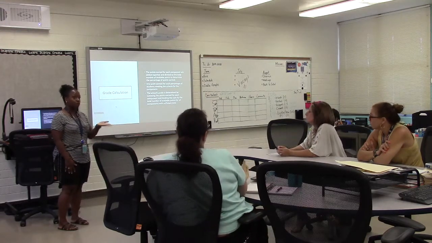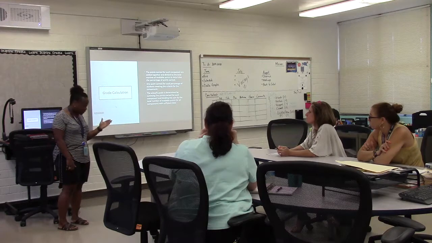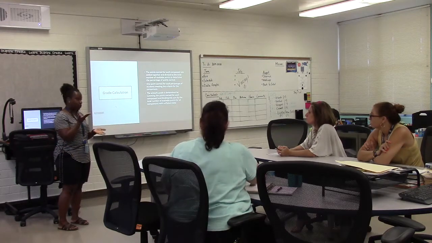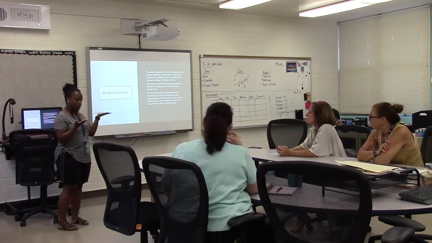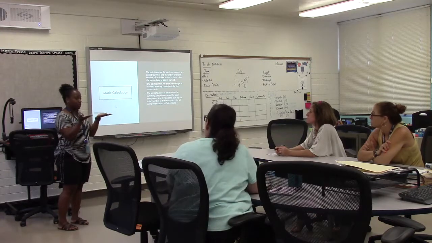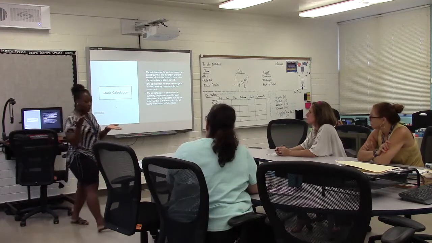And there's also learning gains for students who are on alternative assessment. The ESE students that are on alternative assessment have learning gains as well. So they compare last year's alternative assessment to this year's alternative assessment to determine if they count as a learning gain for our school or not.